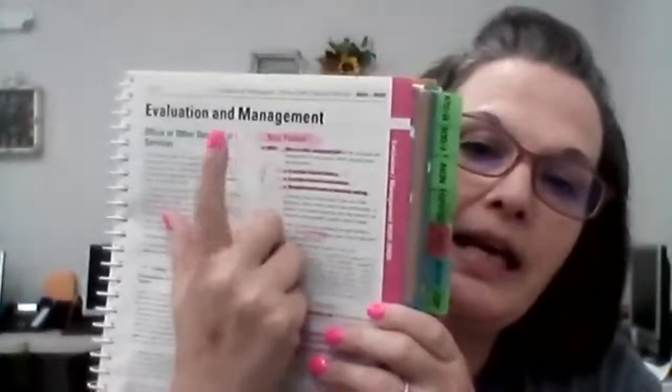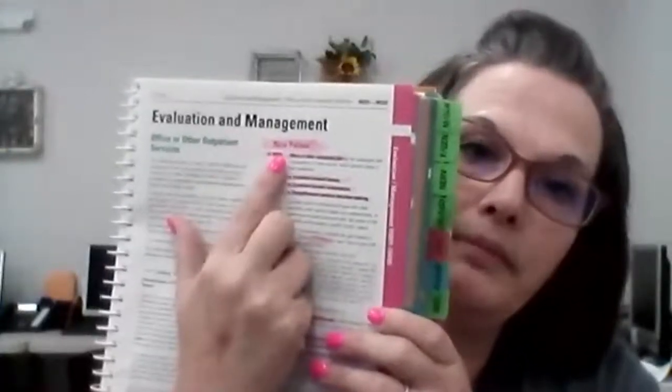Just pull it out. I'm grabbing mine and I'm turning to my E&M section. And I'm going past my guidelines, and I'm going to the very first page of my evaluation and management, which is going to be new patient 99201.